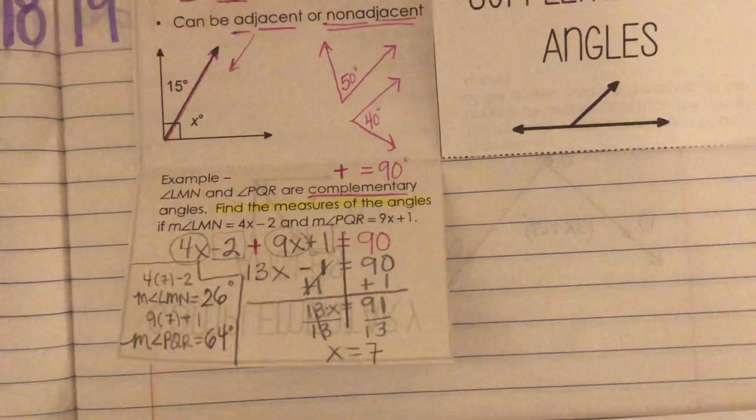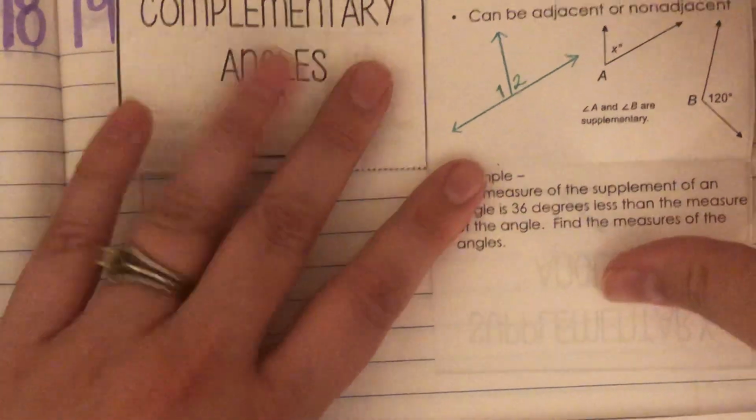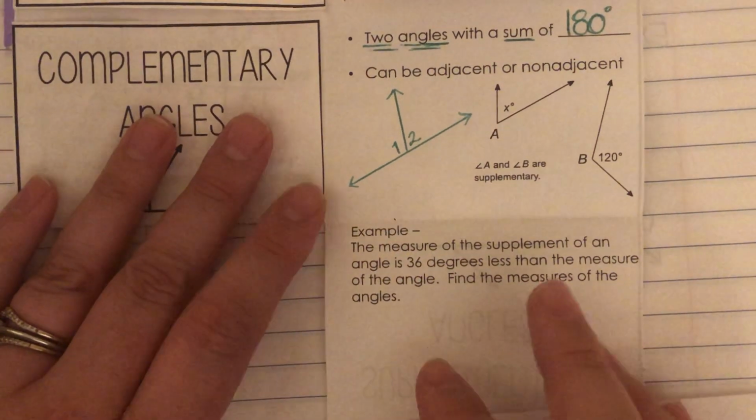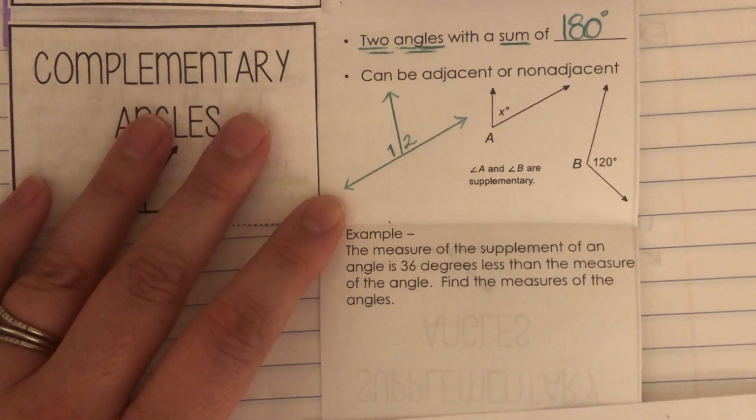Okay? All right, let's talk about supplementary angles. Complementary add to 90. Supplementary angles are two angles whose sum is 180 degrees.